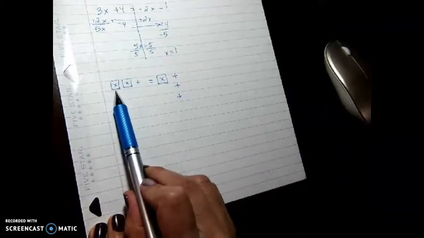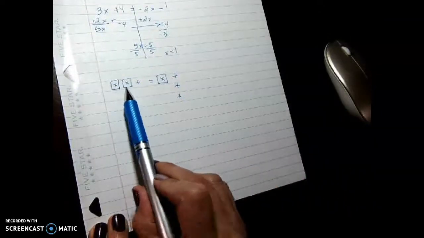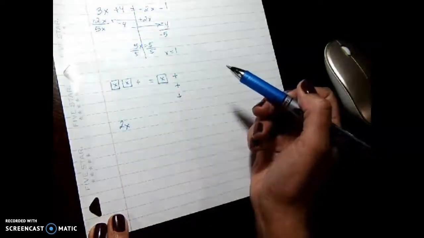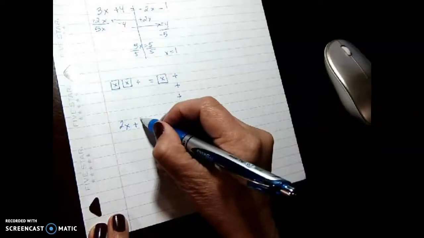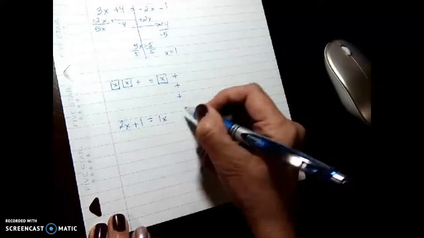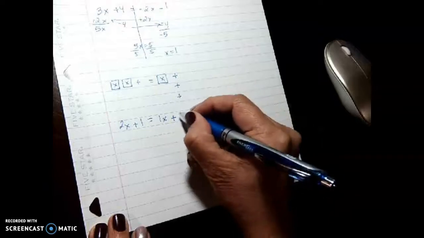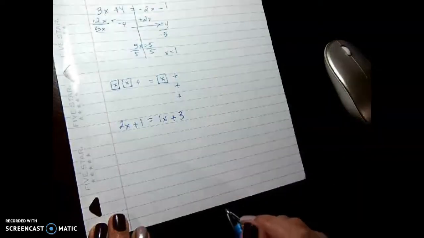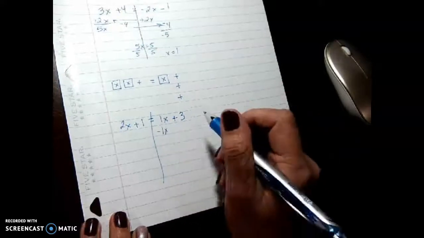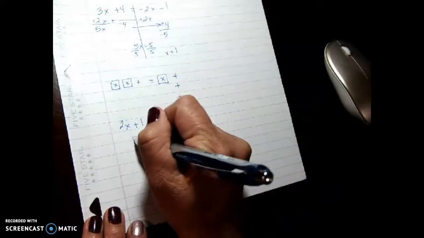There are 2 x's, and they're positive, so 2x. There is 1 positive, so plus 1 equals, with 1 positive x, so 1x, and then there's 3 positives, so plus 3. Okay, I'm still going to move my x this way. The opposite of positive 1 is negative 1, and I'm going to move it this way.